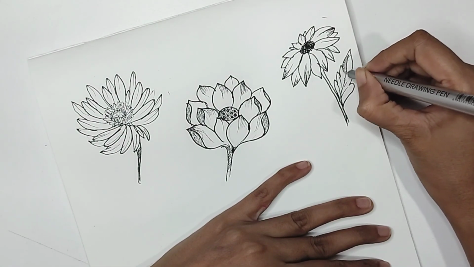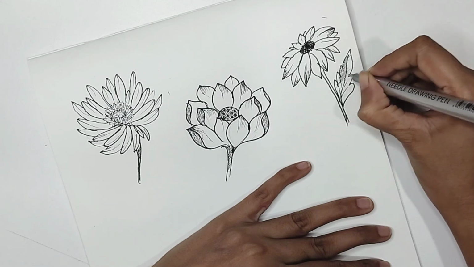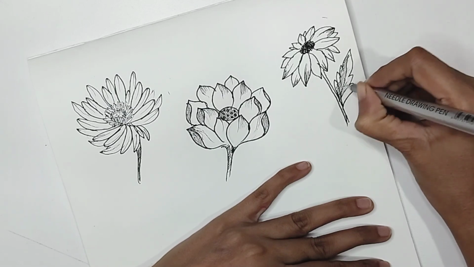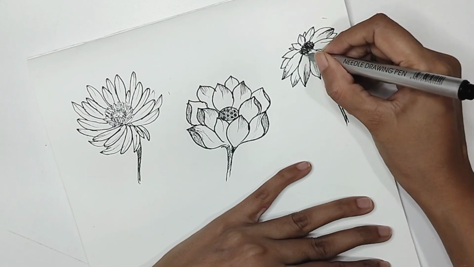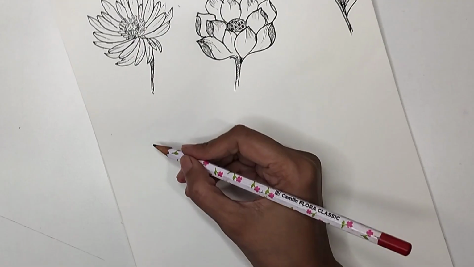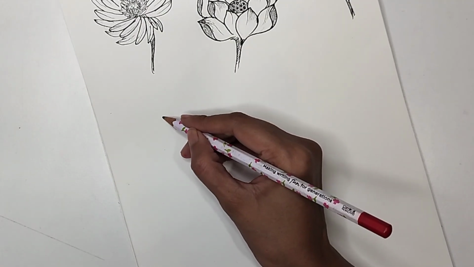Again, cross hatching or cross contouring is creating lines and then cross lines around it. The closer these lines are, the greater shade you will get. And we are done with the third one as well. Now let's start the fourth one.